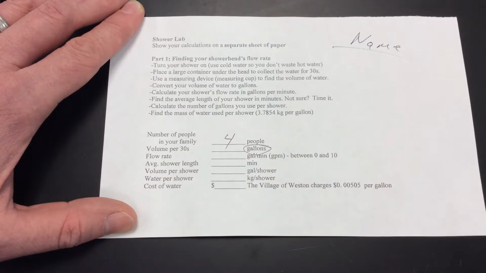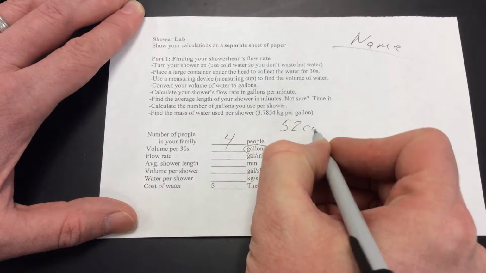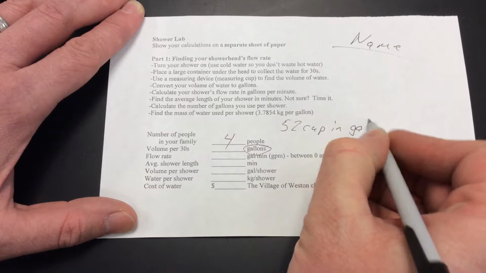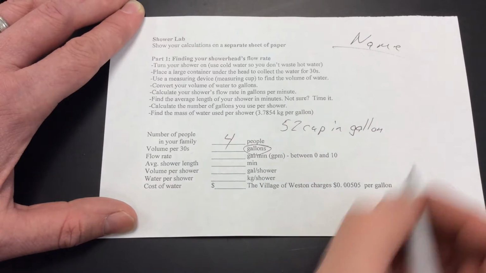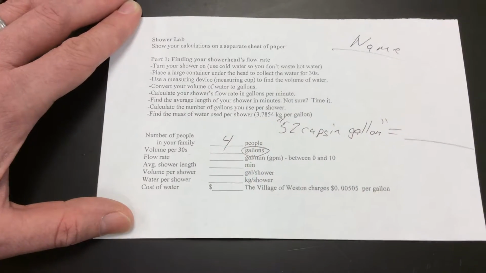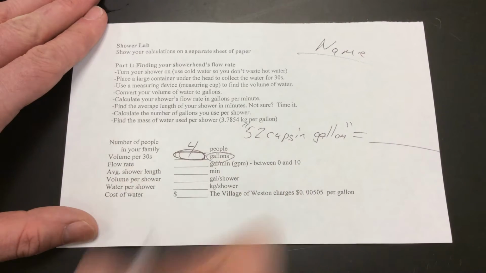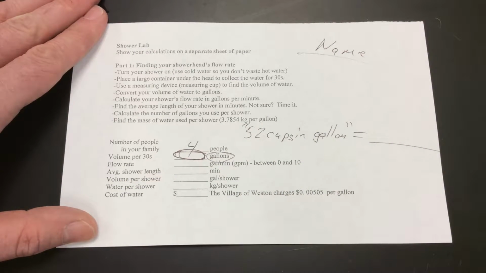The volume per 30 seconds. Now, notice how this says in gallons. You probably didn't measure in gallons. You measured in cups, pints, milliliters or liters. I don't really care. Use your iPad. Go to Google, and if you had 52 cups, type in 52 cups in gallons and hit search. It's going to give you a number. Then you write that number right here. That's how much water came out of your shower in 30 seconds.